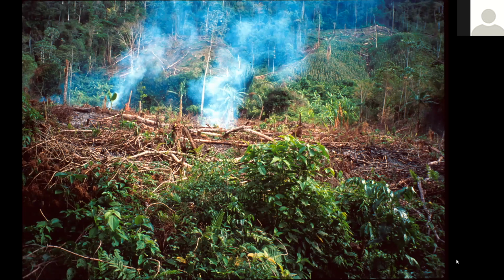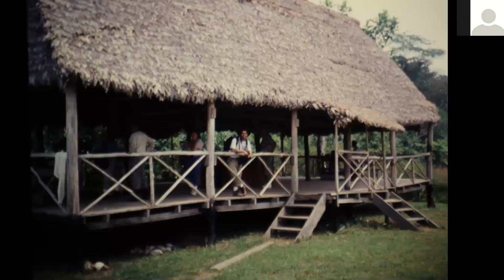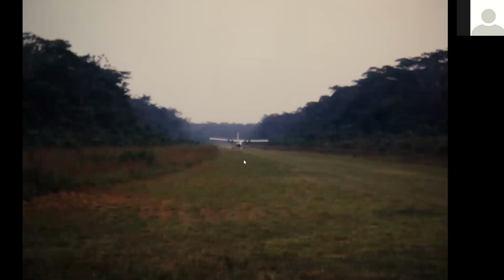Slash and burn was bad enough, but what's worse now is the commercial agriculture that's taking place in the Amazon, in particular in Brazil. But anyway, we won't dwell too much on the sad side of things today. It's more of a celebration of the birds. And we got the full experience. This was a little airport in Manu. So we flew out from that airport, a little rickety plane.